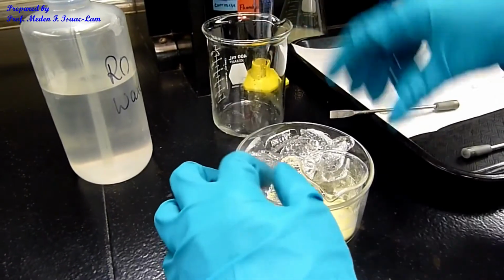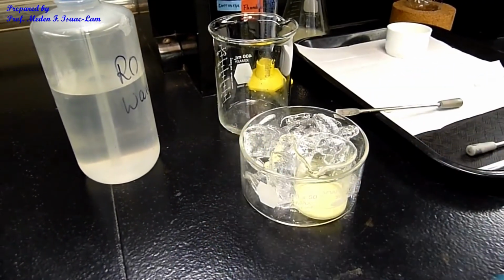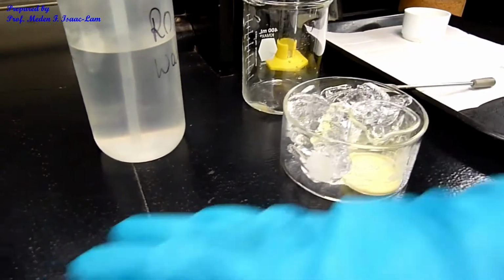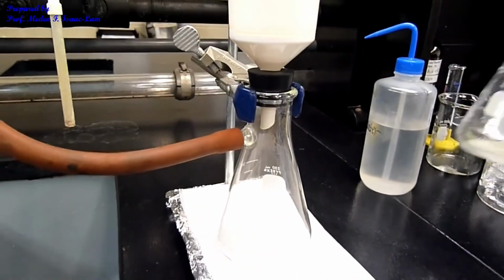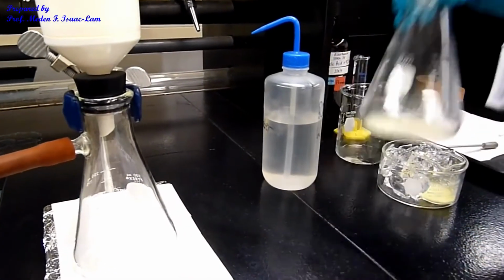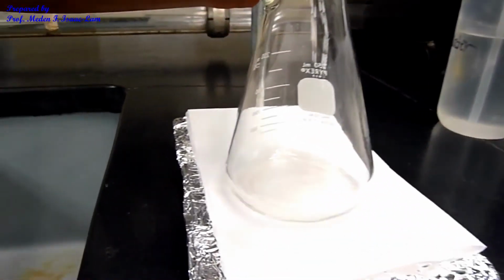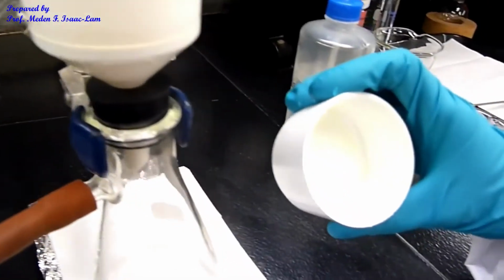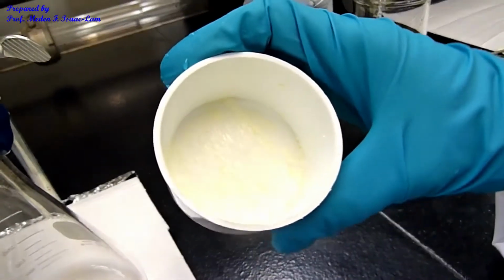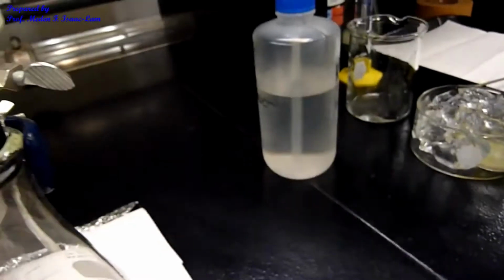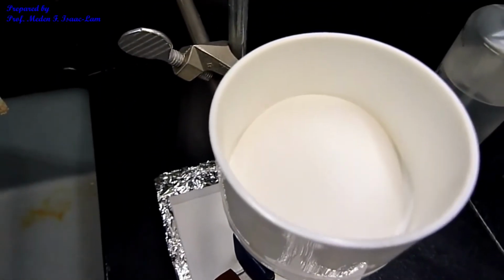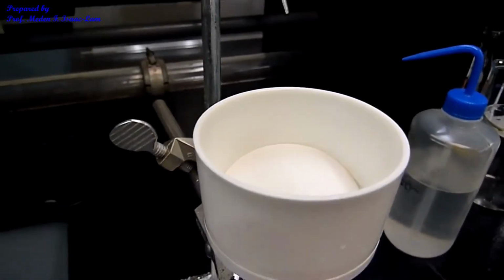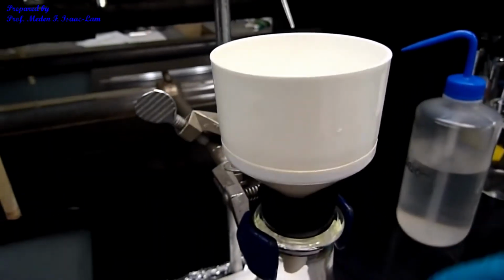So we let it cool, and then I'm going to filter. I changed the filter flask. This was the original filter flask, so I have a new one, and we are going to filter it through. This was the old filter paper, and this is now a new filter paper because I want the sample to be as clean and as pure as possible for the next step.